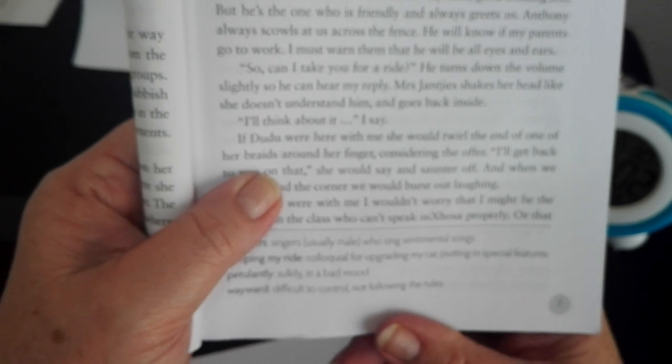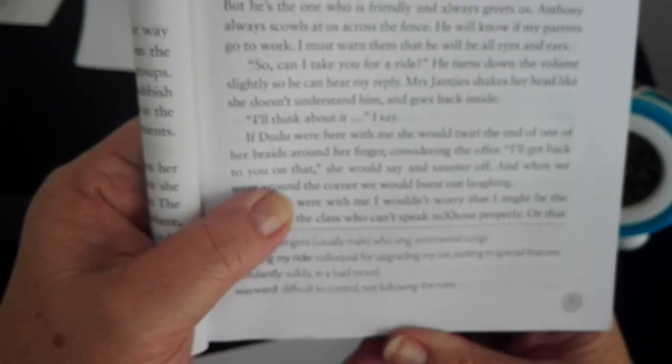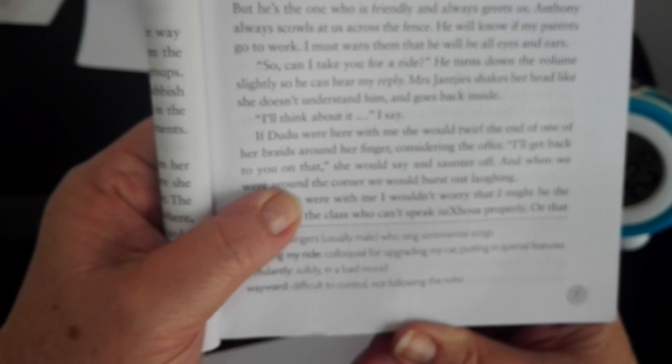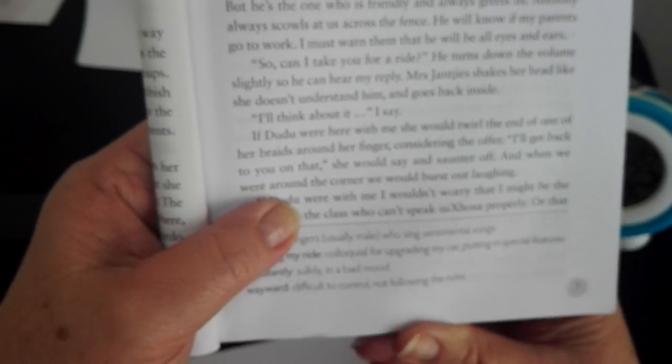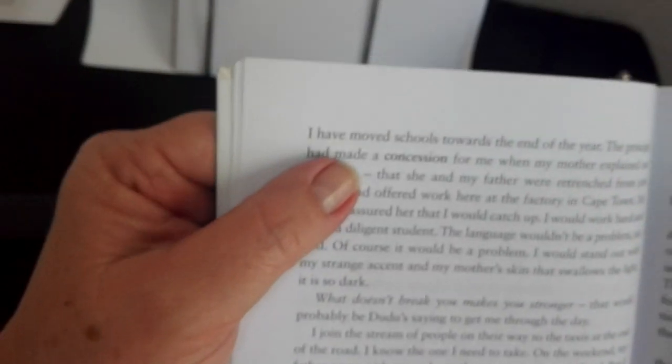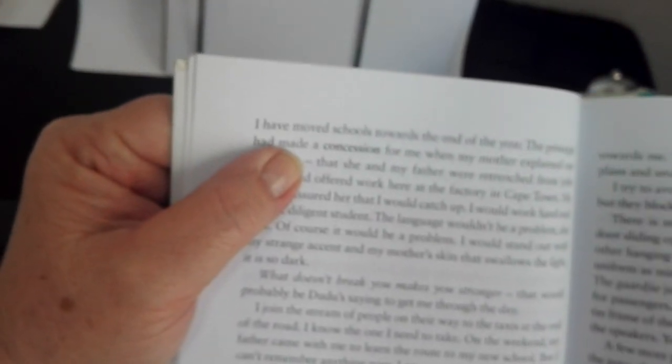If Dudu were here with me, she would twirl the end of one of her braids around her finger, considering that offer. "I'll get back to you on that," she would say, and saunter off. And when we were around the corner, we would burst out laughing. If Dudu were with me, I wouldn't worry that I might be the only girl in the class who can't speak isiXhosa properly. Or, if Dudu were with me, I wouldn't worry that I have moved schools towards the end of the year.